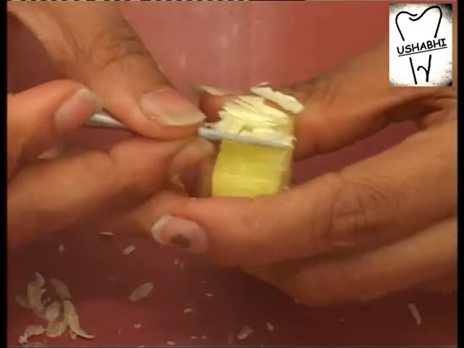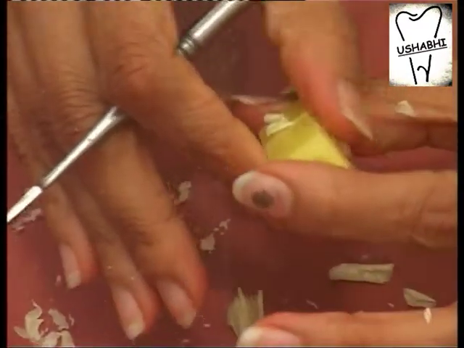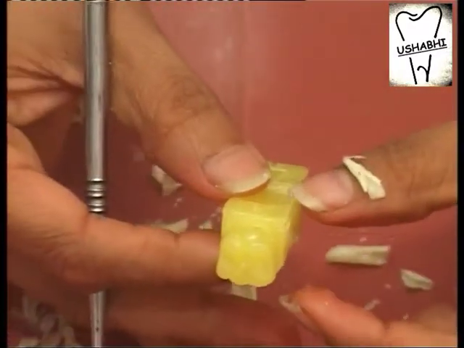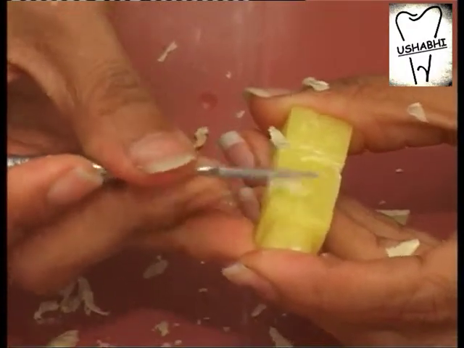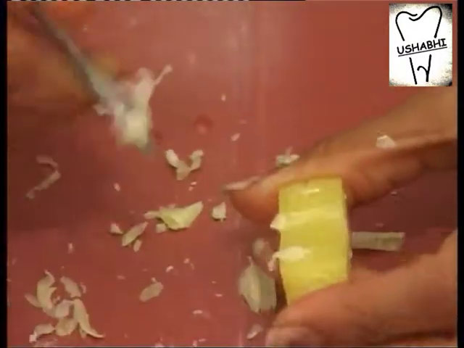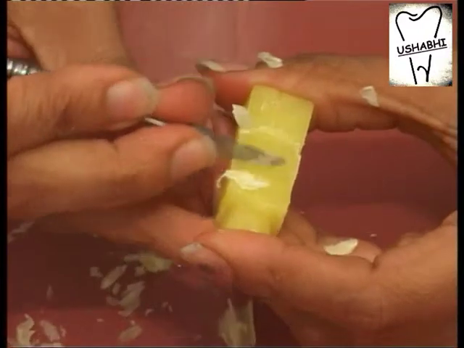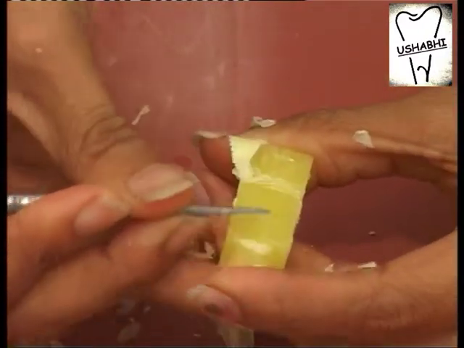When I am removing the wax, I will always see that the taper is more towards the distal side, because the mesial root is wider than the distal. So taper it in a distal direction, that is, remove more from the distal half.